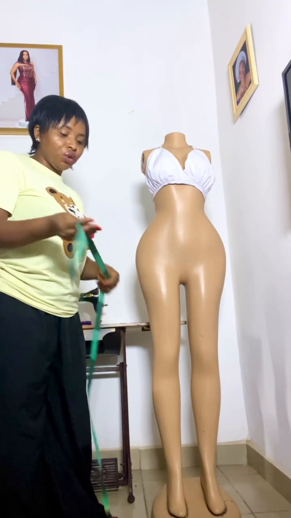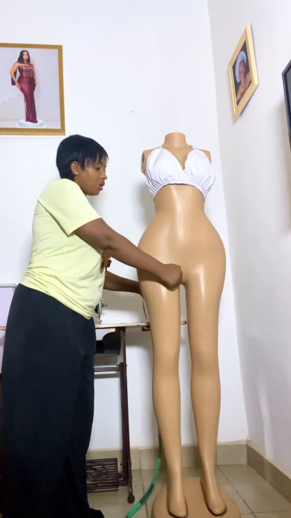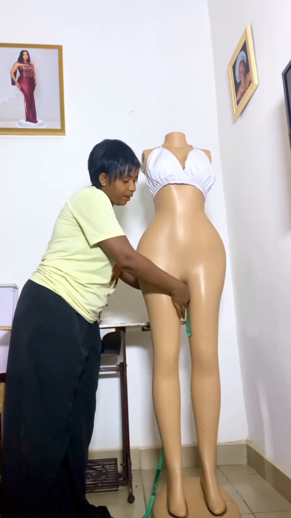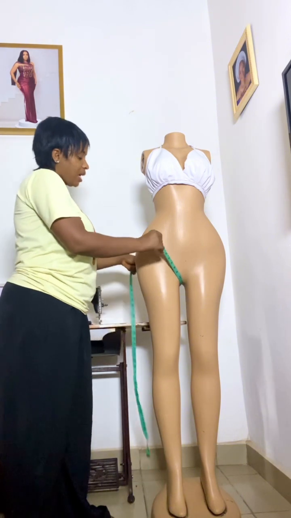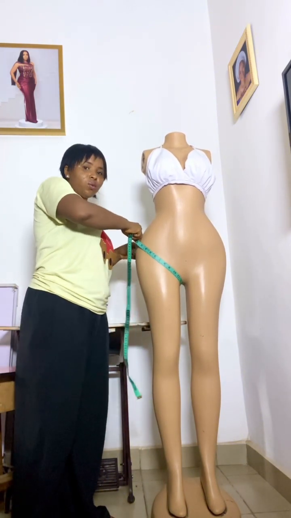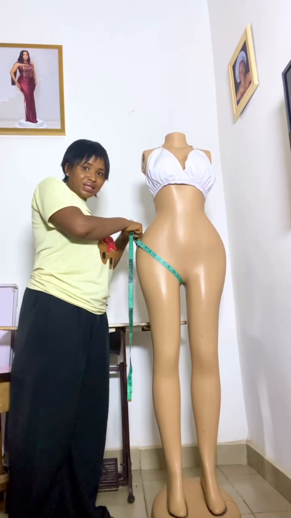The next measurement for you to take is the measurement around the thigh. I'll pass my tape inside here like this, and I'll take the measurement around the thigh, so you can see what I am doing. So this is the thigh, and you note this down.